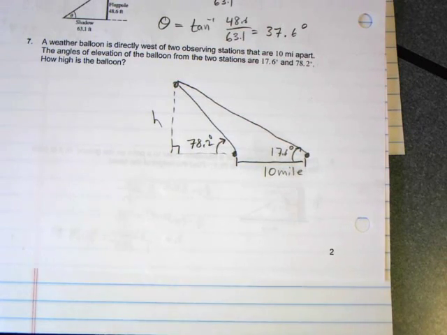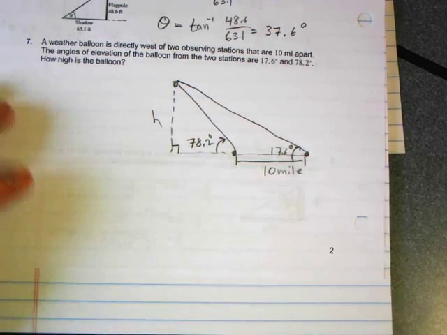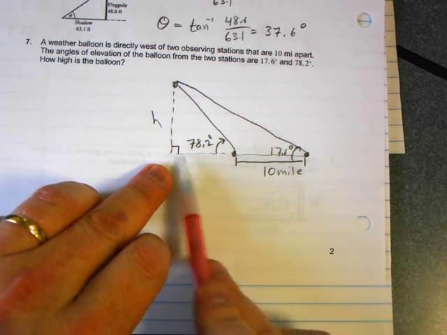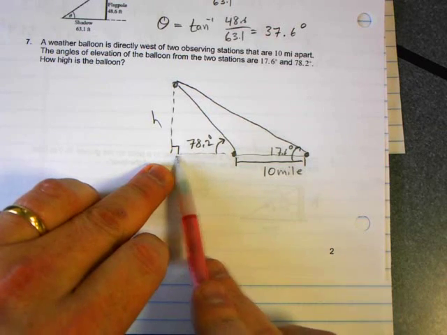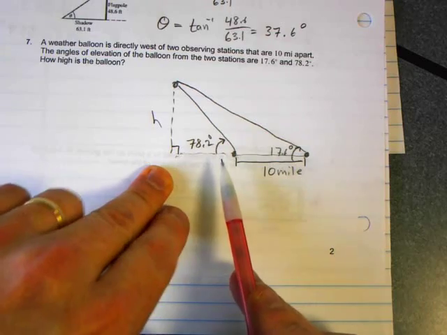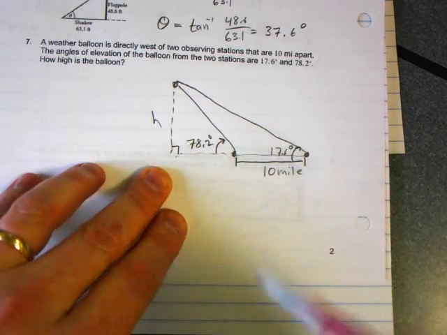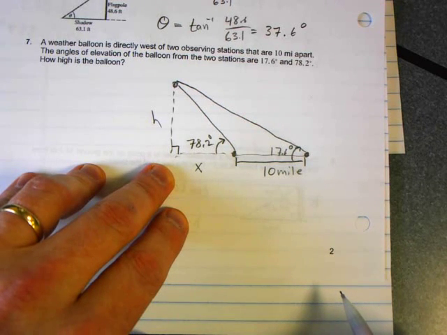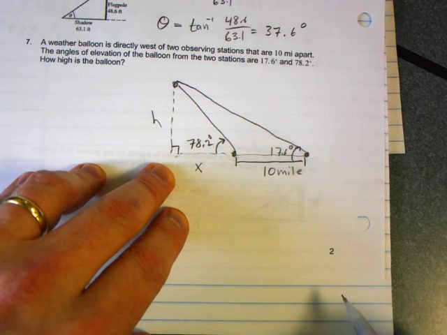What do you do? Would you do each triangle separately? Yeah, I kind of have to do each triangle separately. And there's another problem. I don't know this distance, do I? Turns out we don't need to know it, but we need to give it a letter so that we can call it something. What do you want to call it? X. We're going to solve them both together.